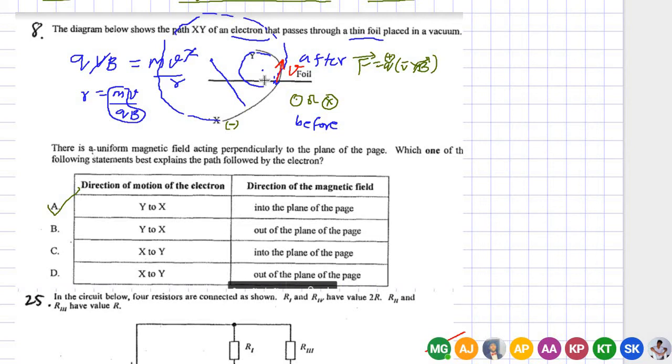So the correct answer is that the direction of motion is from X to Y. So these two are wrong options. And then the direction of the magnetic field has to be out of the plane of the page. So option D. So it's not option A, it's option D.